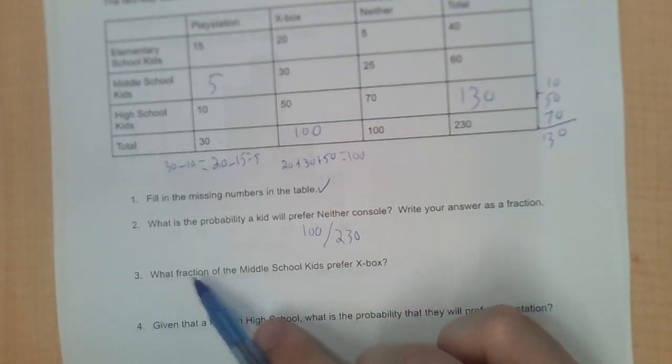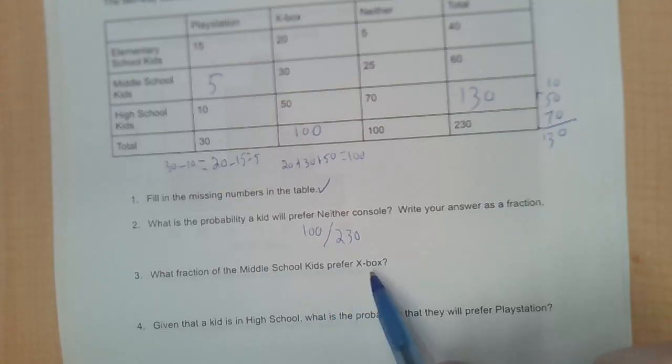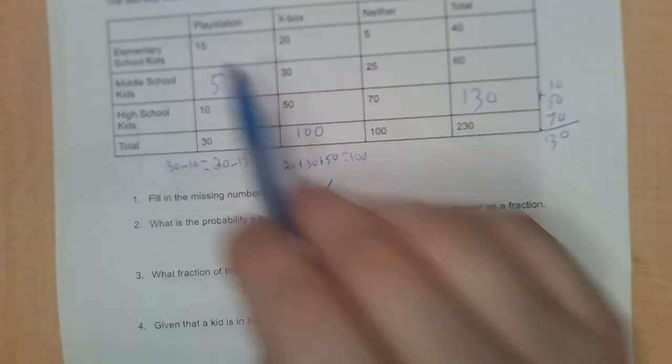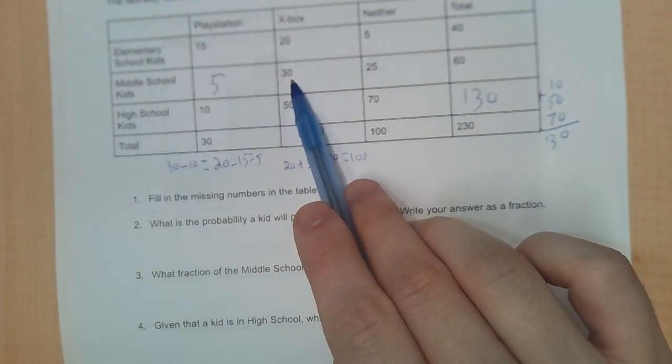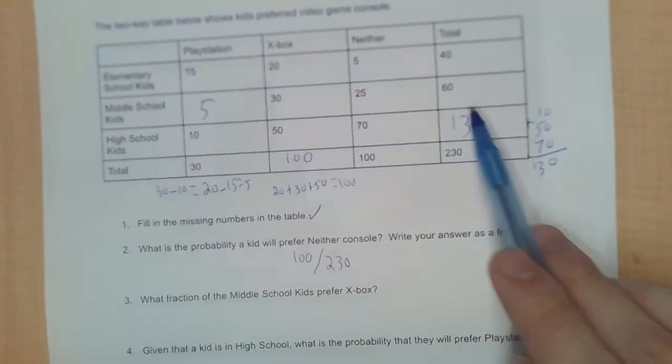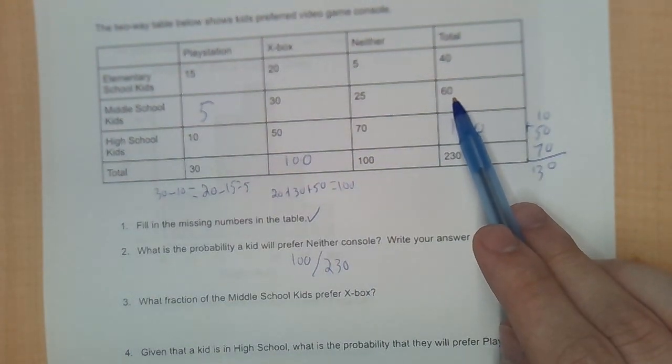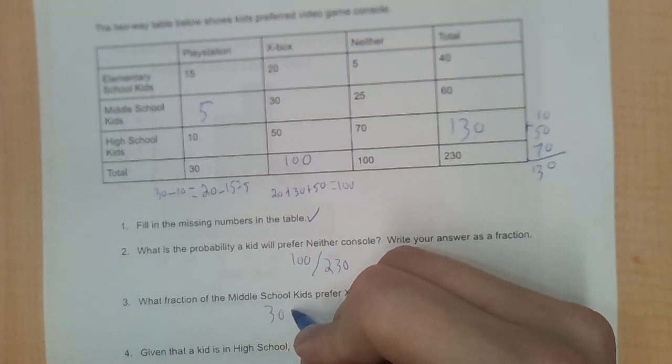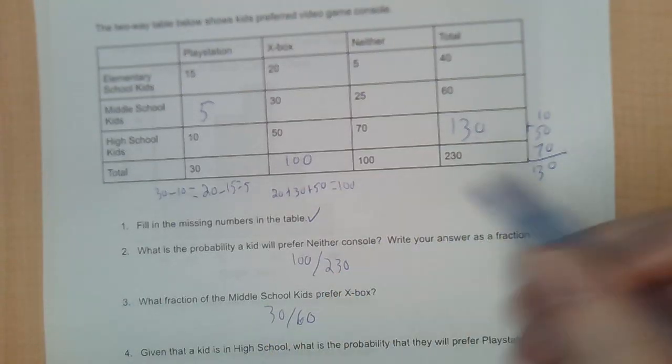Number three, what fraction of the middle school kids prefer Xbox? So it's only concerned with middle school kids. There's 30 that prefer Xbox out of a total of 60 kids. So this is 30 out of 60. And don't worry about reducing.